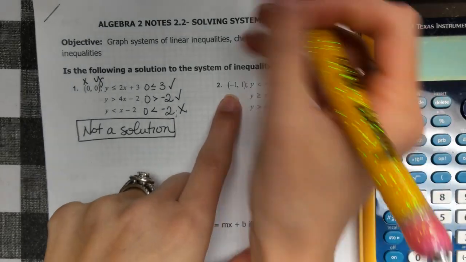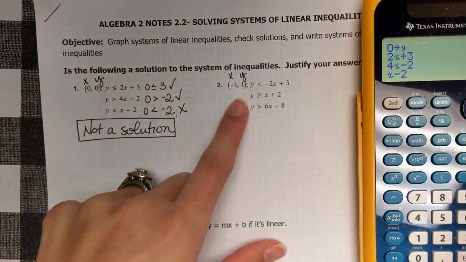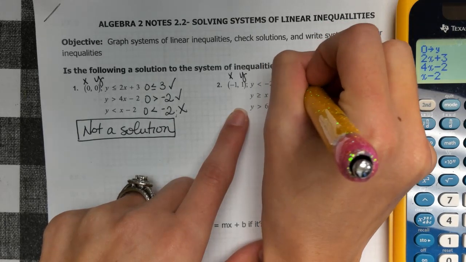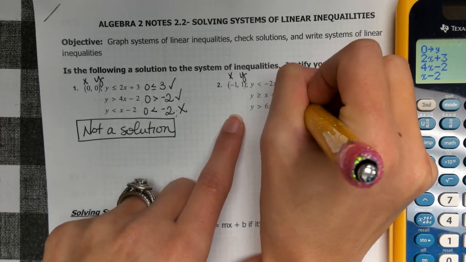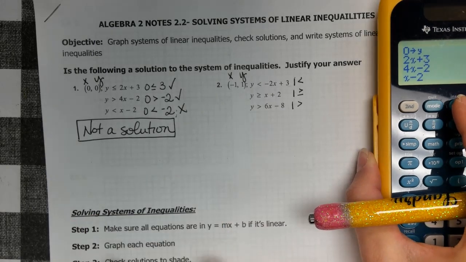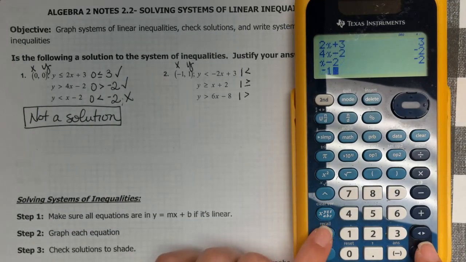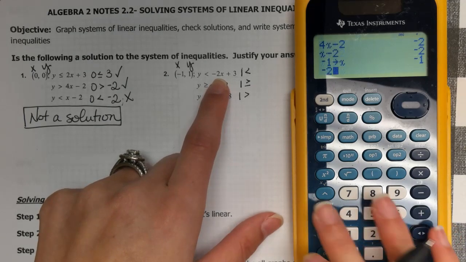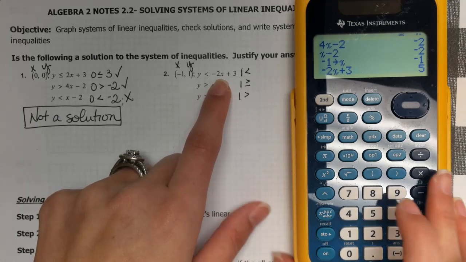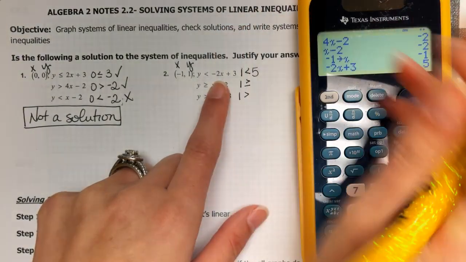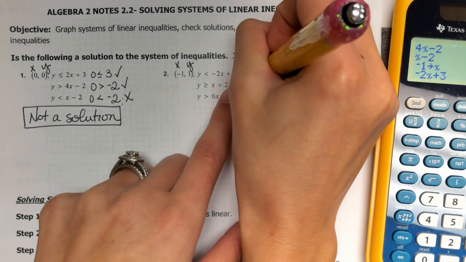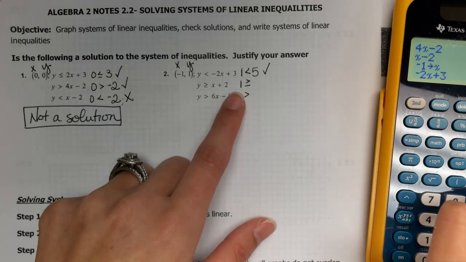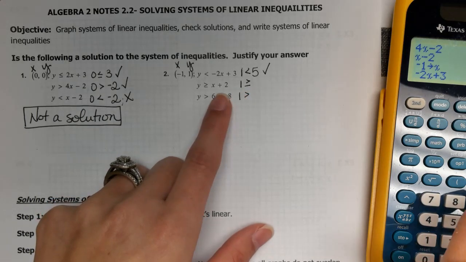Now, we're going to do negative 1 for x, 1 for y. We don't really have to store y because we see that all of these are going to be 1. So I'm going to take negative 1, store for x. Now I can type in negative 2x plus 3. Is 1 less than 5? Yes. Do you see what I'm doing? Some of you look confused. Do we know what we're doing? Just plugging it in, seeing if it's true.